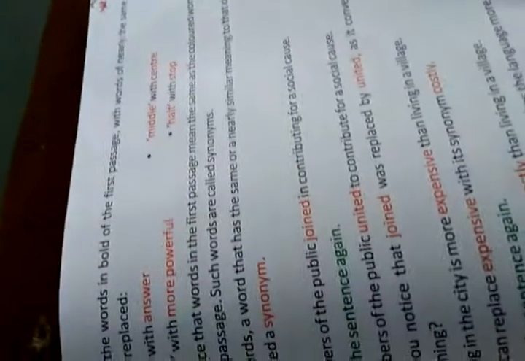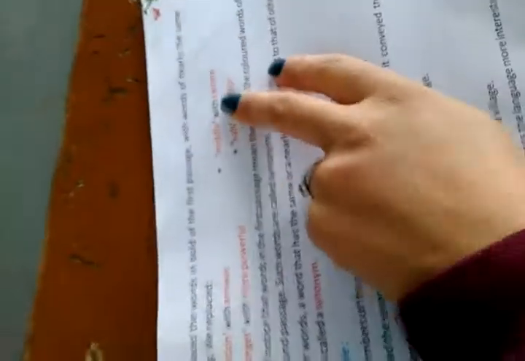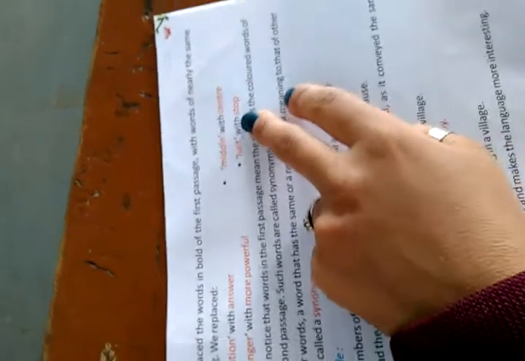We replaced the words in bold of the first passage with words of nearly the same meaning. Whatever was written in red in the first passage, only that word was changed, replaced with another word with the same, or nearly the same, meaning. We replaced solution with answer, middle with center, stronger with more powerful, and halt with stop.